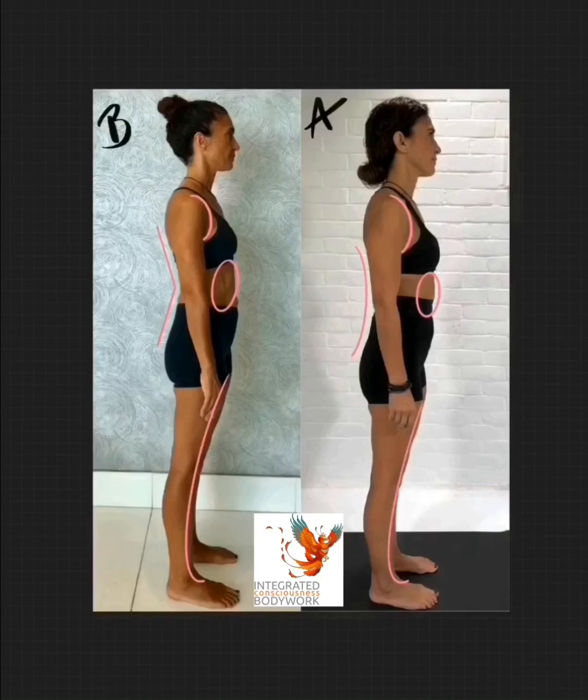The curvature on the back, specifically relating to the lower thoracic aspects of the spine. Here we're going to be looking specifically at kidneys, the bladder influences, adrenal influences, small intestine, and lymphatic circulation will be affected. On the after photo, we're looking at a much softer curvature.